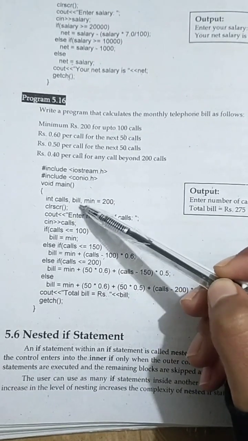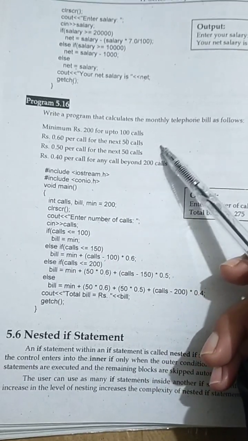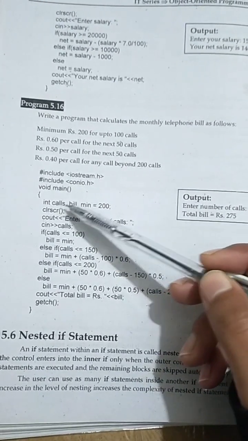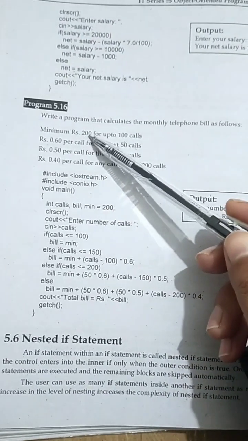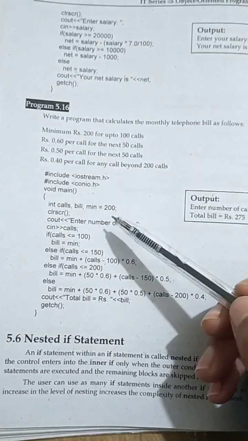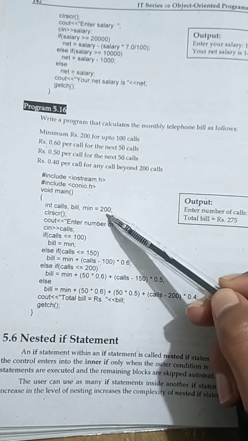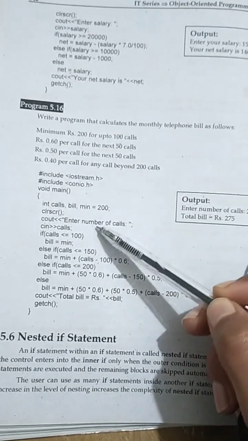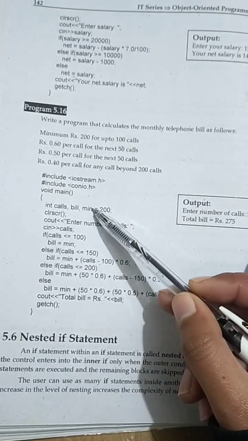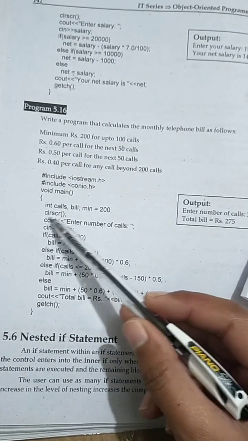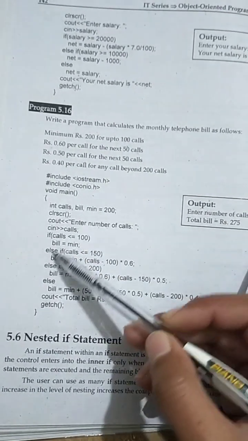In the first statement, some variables are initialized and declared according to the given data: calls, bill, min. Now we know that the minimum amount is 200, so that's why we initialized the variable min with 200. It means we stored 200 in the variable min. The next statement is used to clear the screen, so you can neglect this.